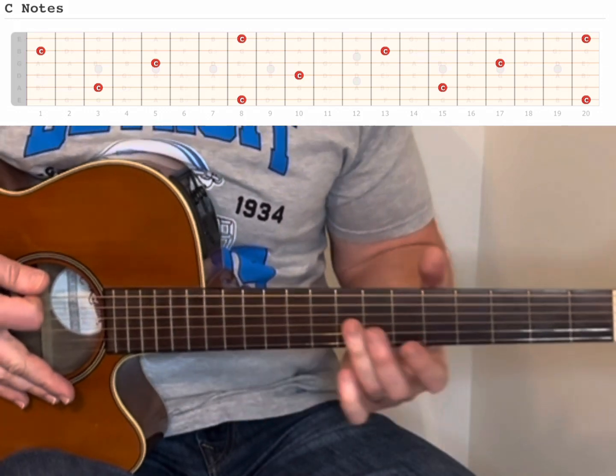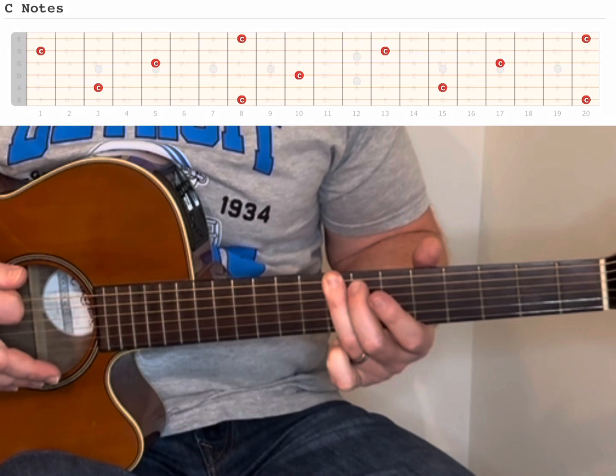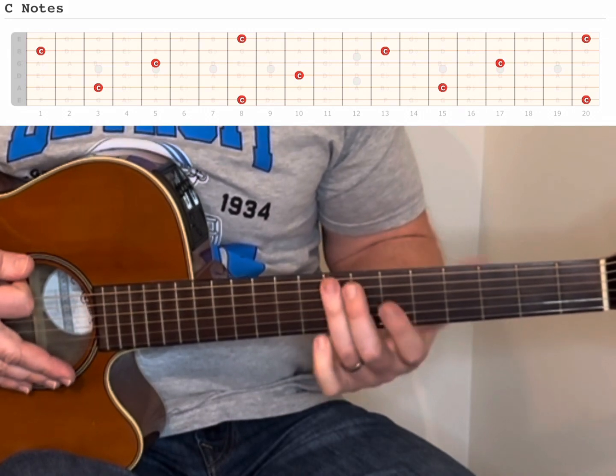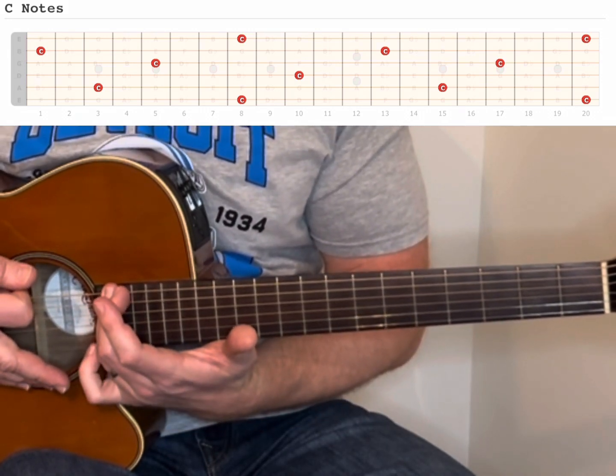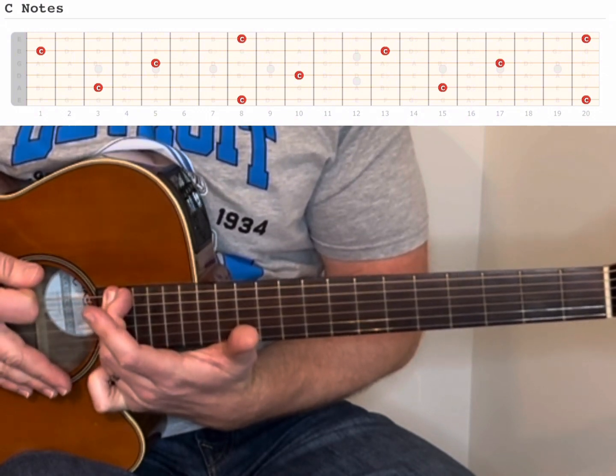If you go to the 6th string, 8th fret, that's a C. If you go to the 6th string, 20th fret, that's a C. And hey, that's your C note across the fretboard. Get familiar with it, practice it, learn it, and keep on jamming.